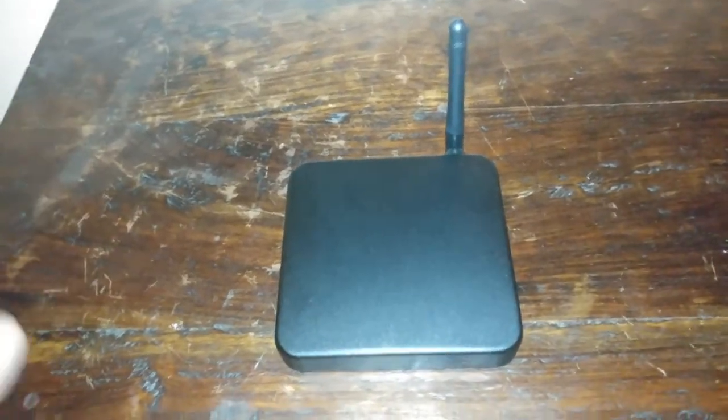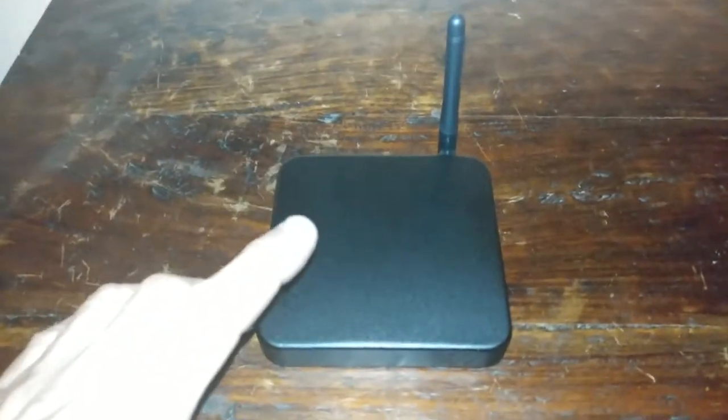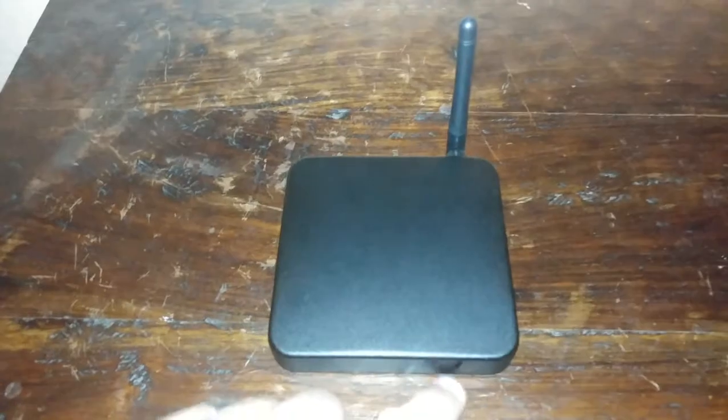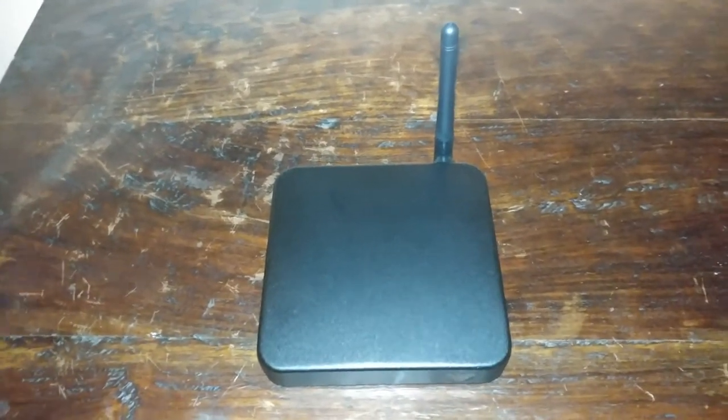So just to clarify that, so there's no confusion, this box right here is Android 6.0. It's metal case, the antenna, the circle right there, the bottom right-hand corner. If you have any of the older boxes, which still work great, version 2 is the one that you want to use for the builds.